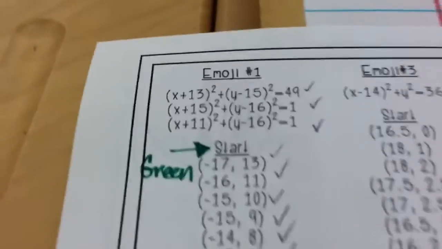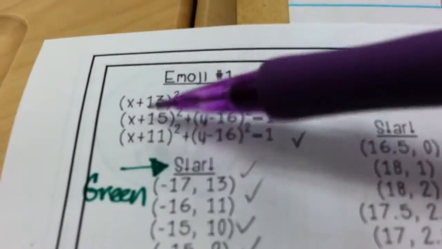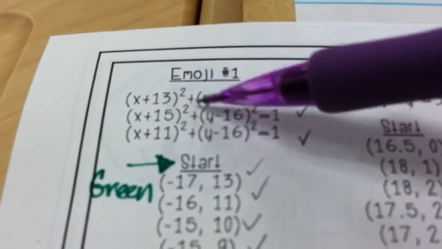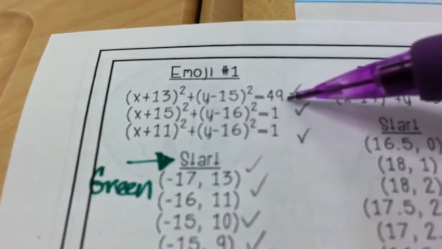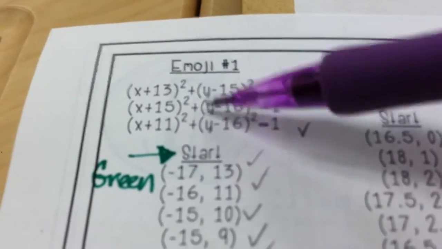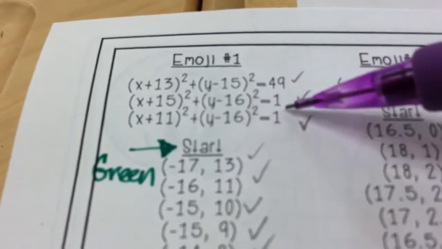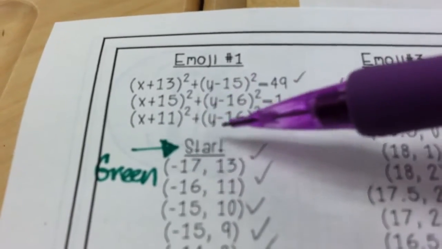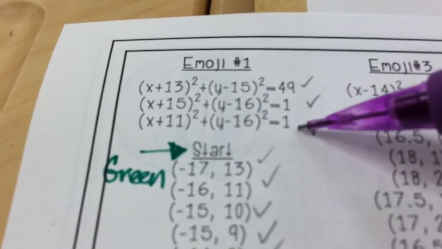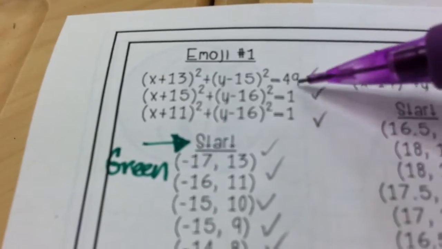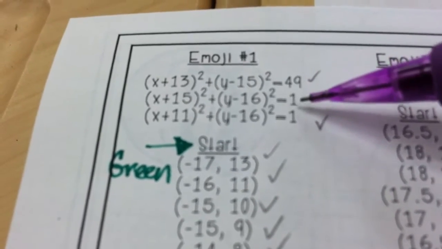So when you go to your worksheet on emoji number 1, you will see the equations (x + 13)² + (y − 15)² = 49, (x + 15)² + (y − 6)² = 1, and (x + 11)² + (y − 16)² = 1. These are all three circles that you're going to draw on your graph paper.